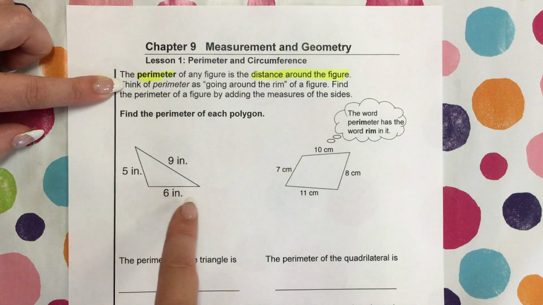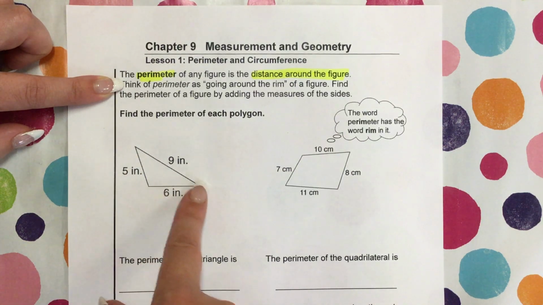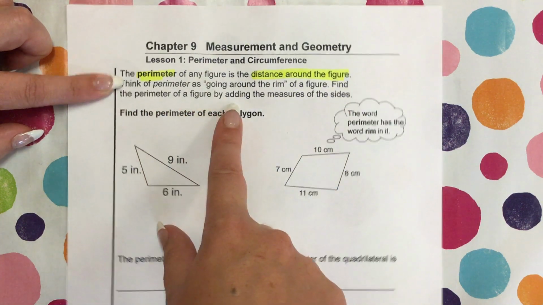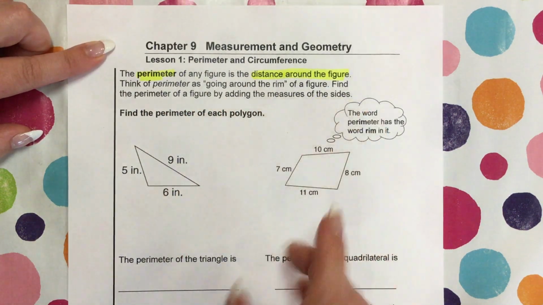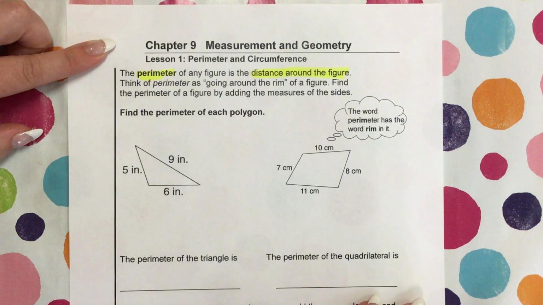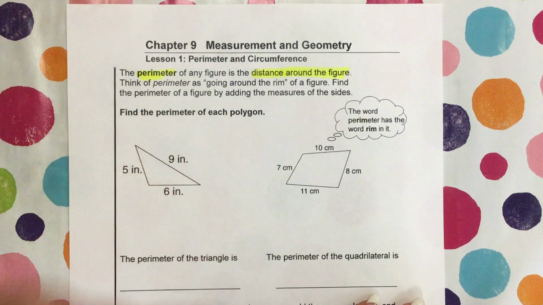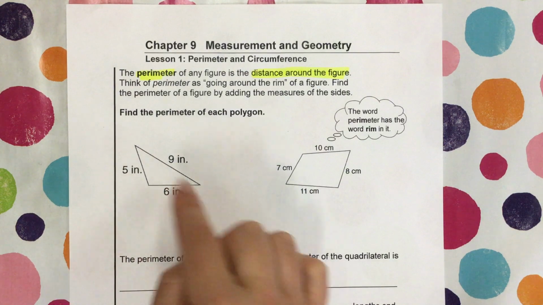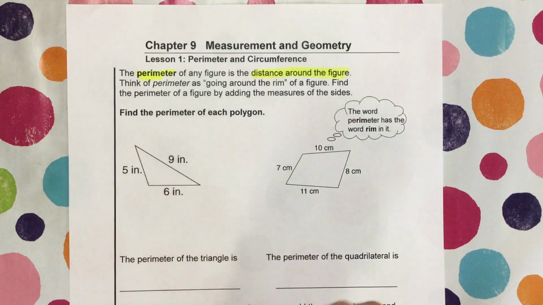Perimeter. Okay, so that would mean you just add up all of the sides. So find the perimeter of a figure by adding the measures of the sides, okay? So what we're going to do is find the perimeter of each figure. So to find the perimeter, we are going to find the distance around each side, and the distance is just stated here.